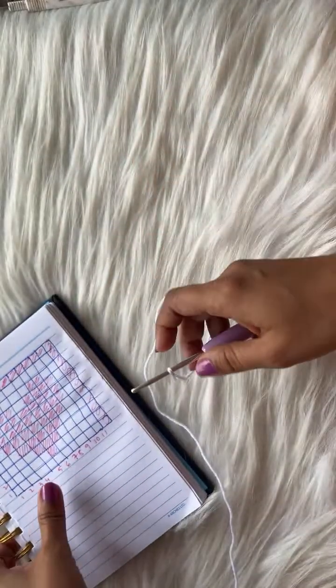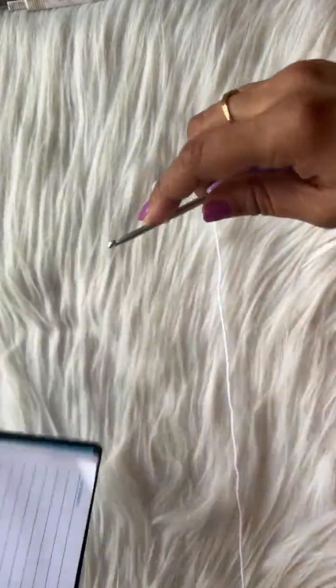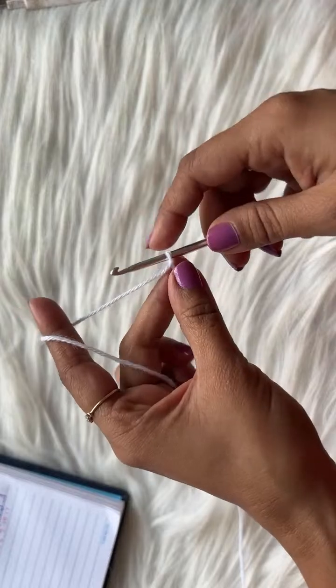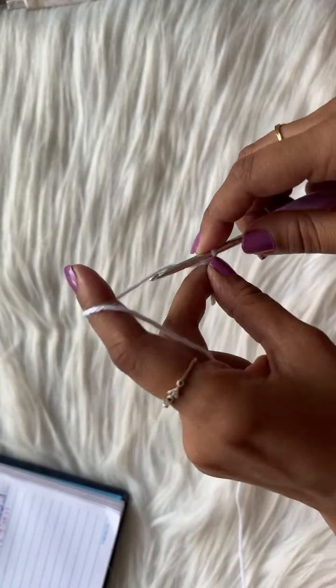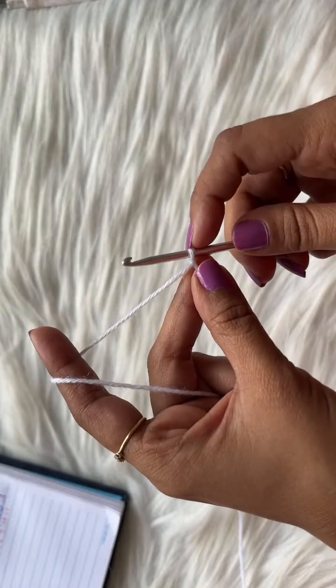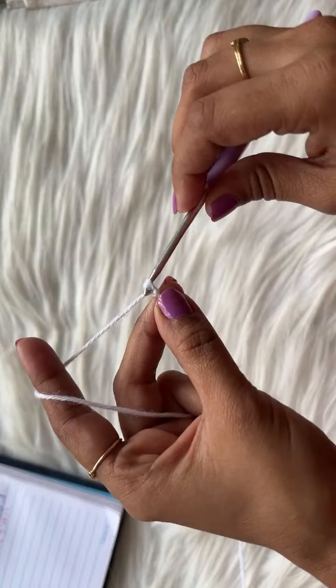So guys, as I mentioned, we are going to have total 11 single crochets. So what are we going to do? We are going to have a foundation chain. So do 11 chains. You have one loop in the hook, yarn over, pull the yarn through that loop.